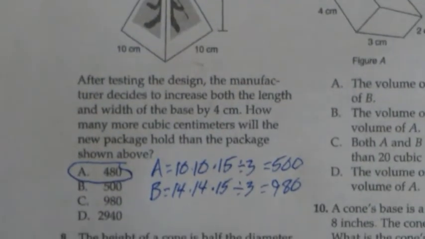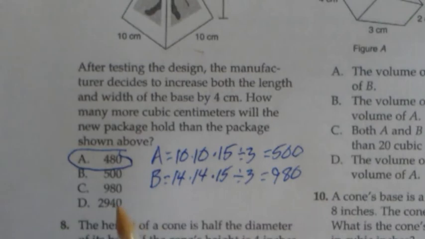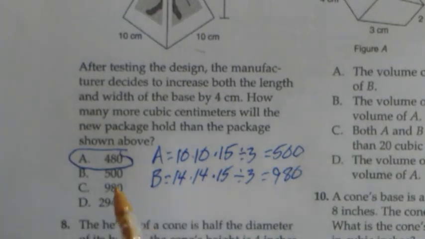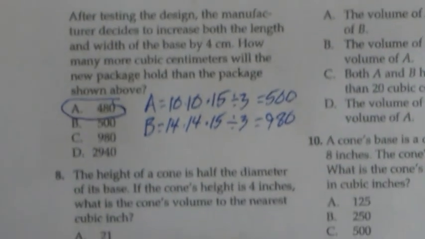There it is. A, the first one. Did I not show that properly? Oh, sorry. Anyway, there's our increased length and width. We increased from 10 to 14. The height stayed the same, and we divide by 3. We got 980, and we subtracted 500 and got 480.